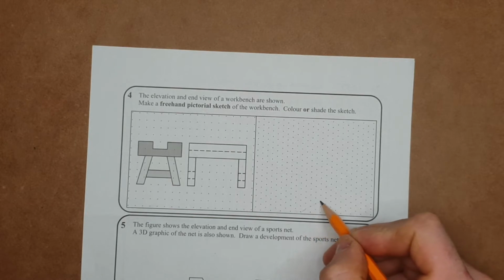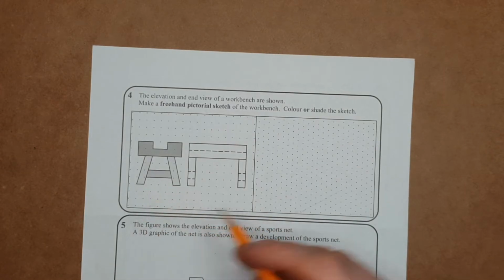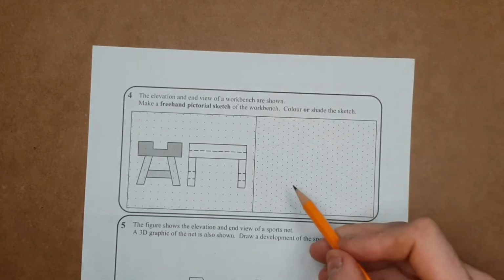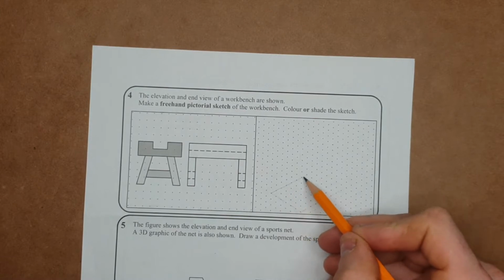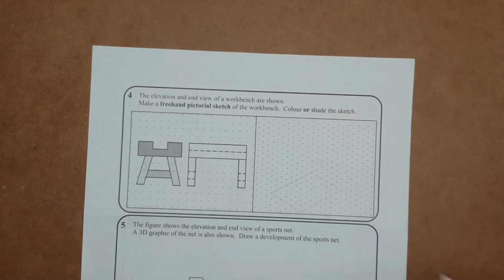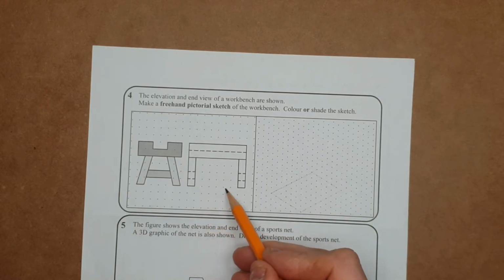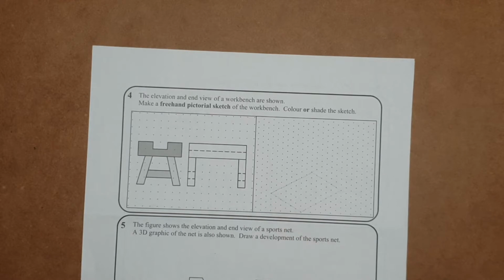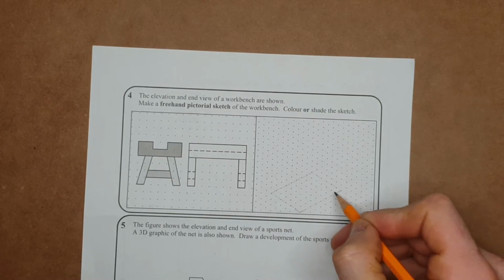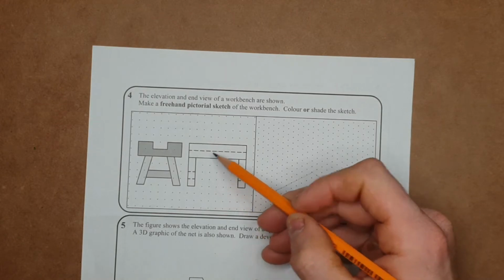1, 2, 3, 4, 5, 6, 7, 8, and then in depth it's 2, 4, 6. I'm going to map out the full footprint of this object and just check the sizings again for a second to make sure it's 2, 6, 8 long. The legs are in the corners. And the height is 1, 2, 3, 4.